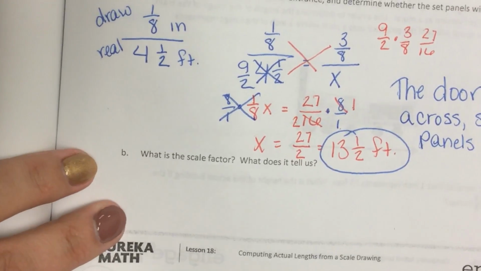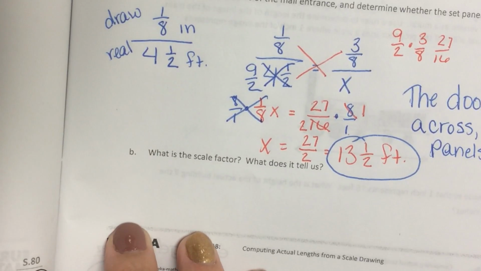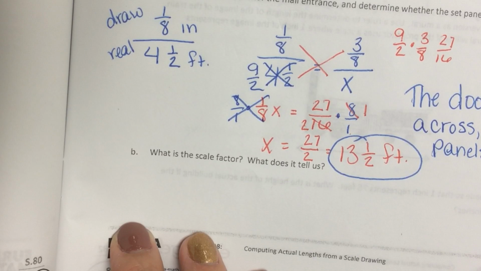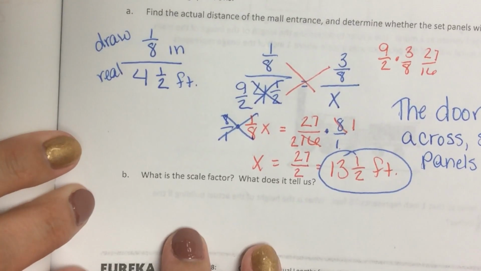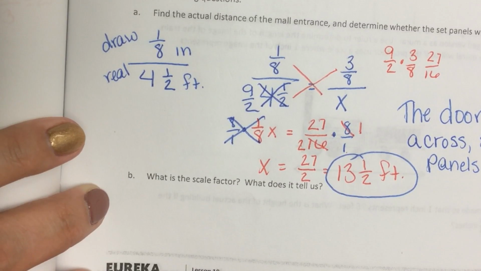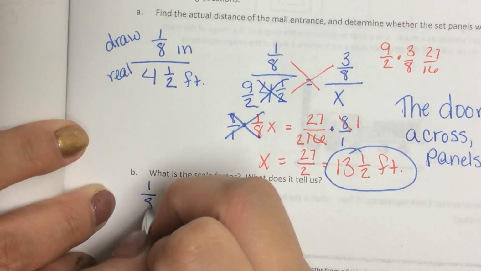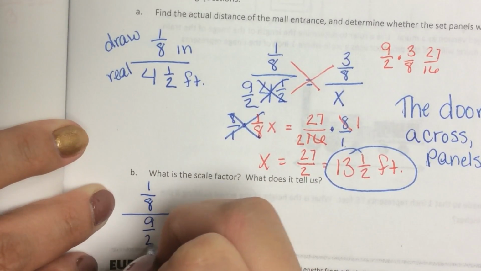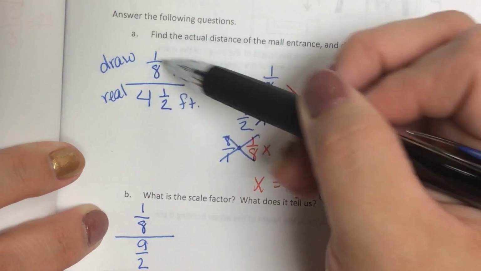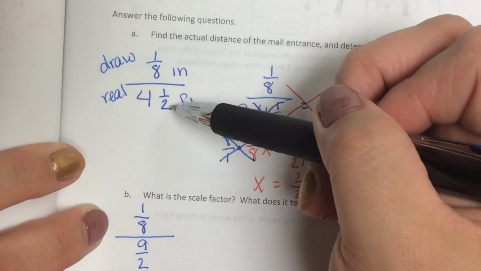Okay, part B says, what is the scale factor and what does it tell us? So remember, scale factor is what you need to multiply by to get to that number. In order to figure that out, you need to turn your denominator into 1, which is really difficult. So here's my fraction that I'm going to use to find my scale factor. So 1/8, and then I turn this into 9 over 2 just to make my life easy.